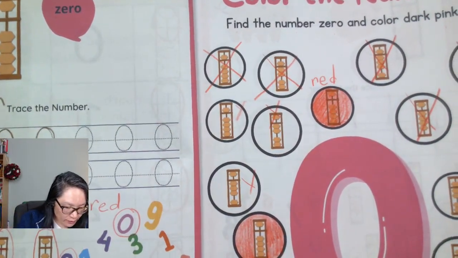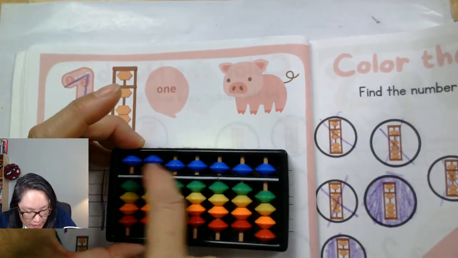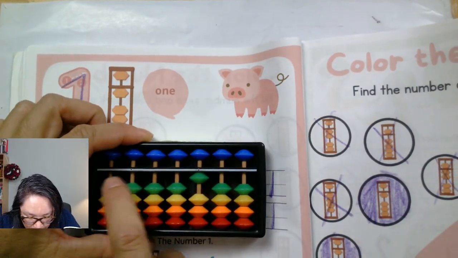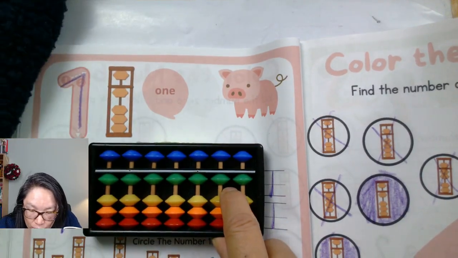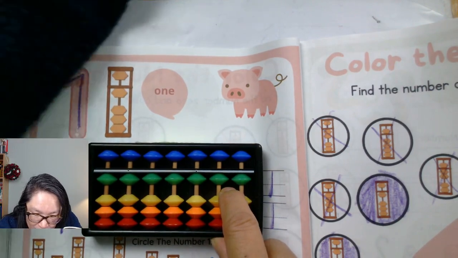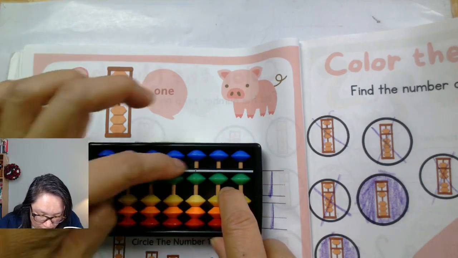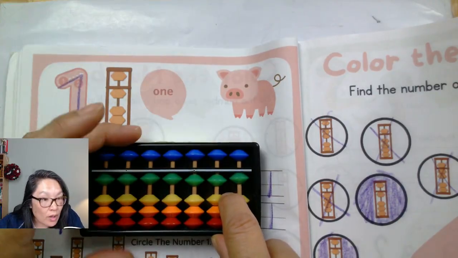Okay, so after 0 is 1. Now if we look, this is 1 pig. When we have it on the abacus, this is what it looks like. So on the abacus, we have 1s. These are all 1s. When we are reading the abacus, we're making sure that our horizontal bar is what's counting our beads. So all of these beads are being counted. This is what we call 1.